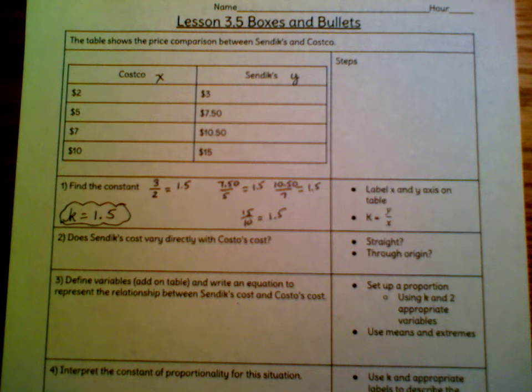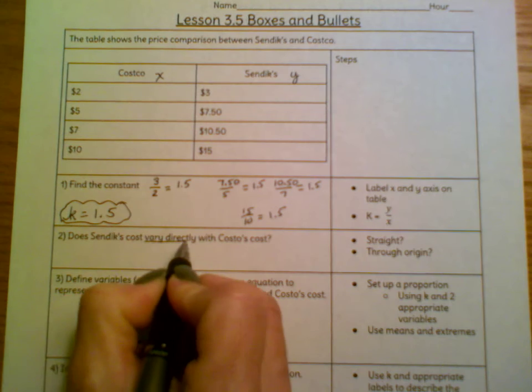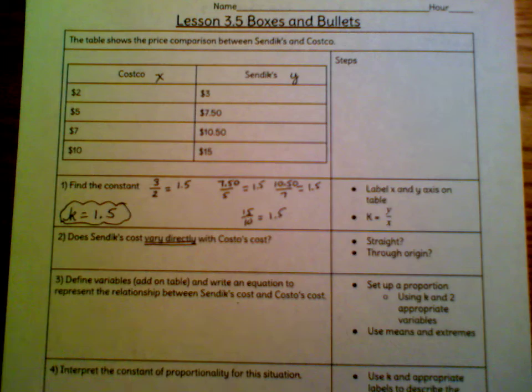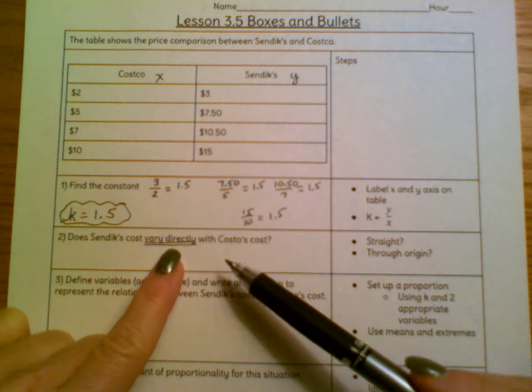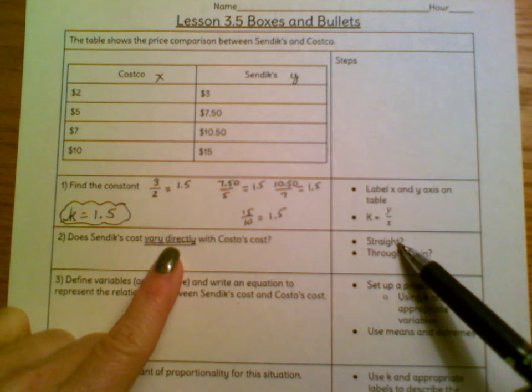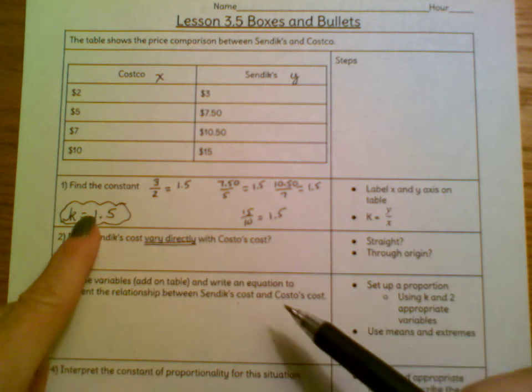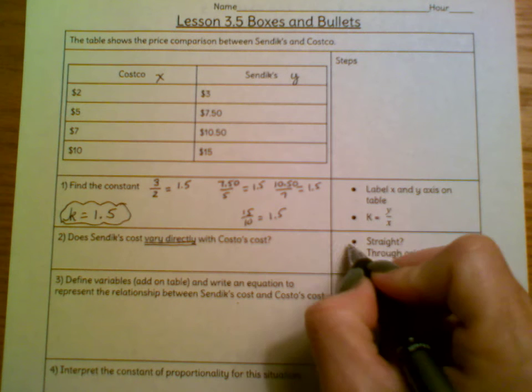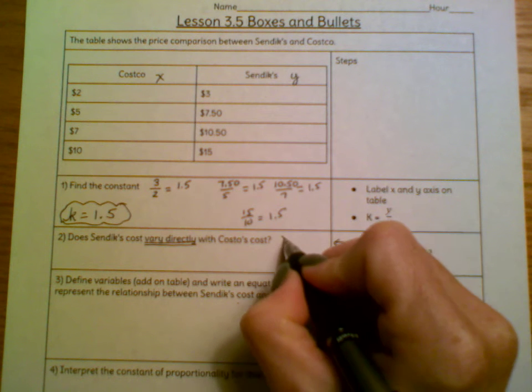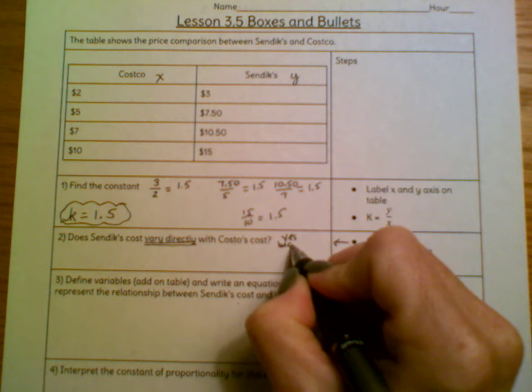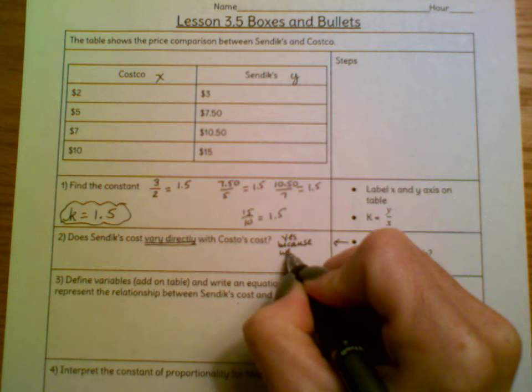Next thing it's asking me is, does Sendik's cost vary directly with Costco's cost? So this was a big term we had in chapter 2. And what I need to think about, if it varies directly, is it straight? Well, I just found a constant, so I know it's straight. So I can answer this by saying yes, because we had a constant.